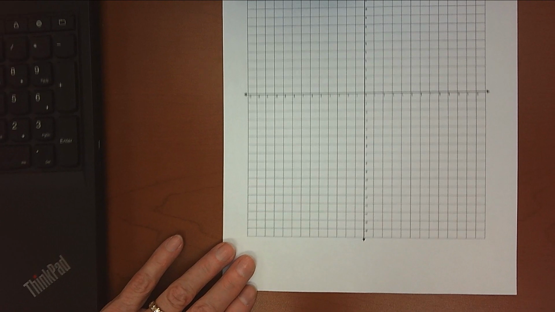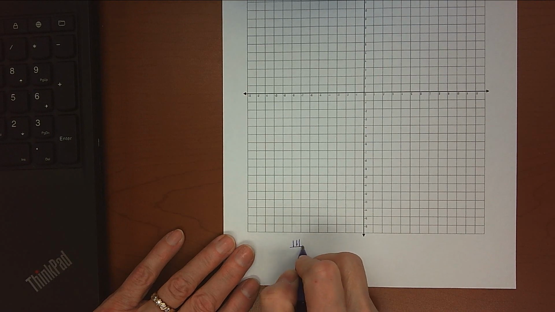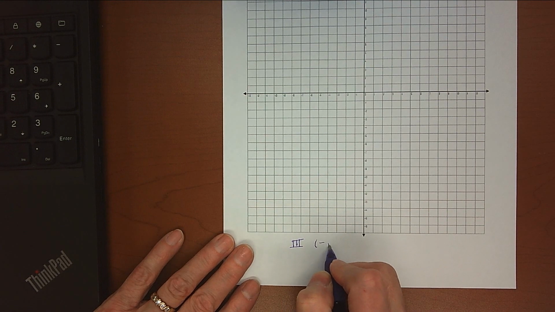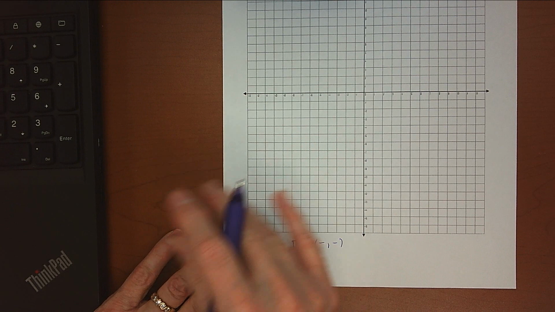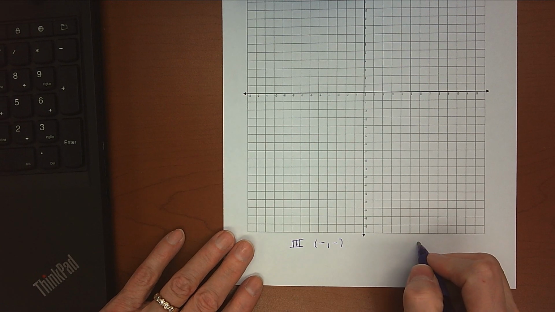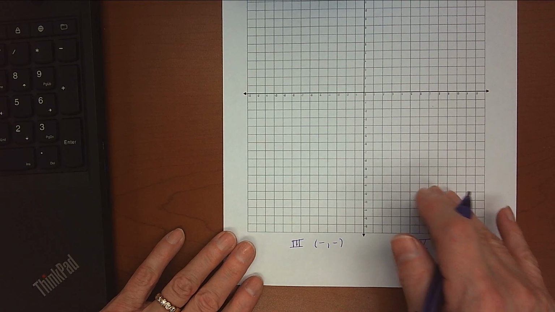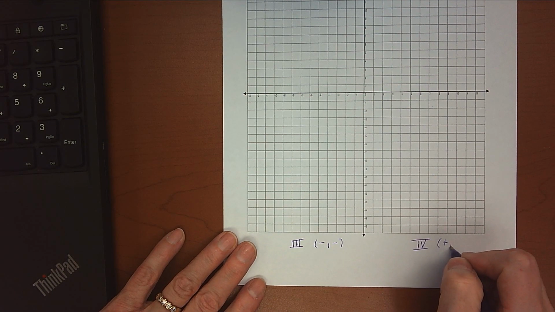Then we move down here to quadrant 3. And this one would be a negative followed by a negative. So two negative numbers would land you somewhere in quadrant 3. And then finally quadrant 4. And to land in quadrant 4, you would first do a positive number and then you would do a negative number. So it would be positive, negative.